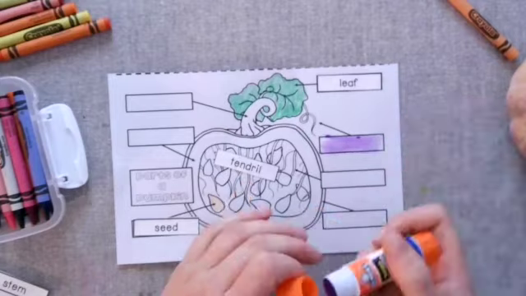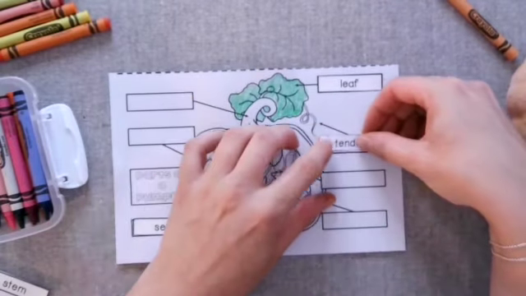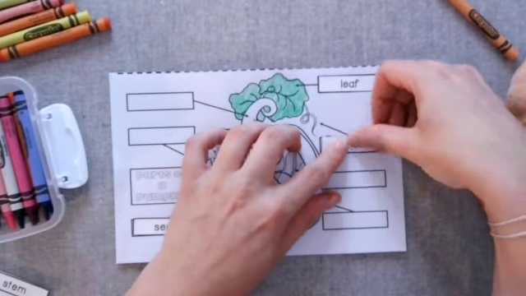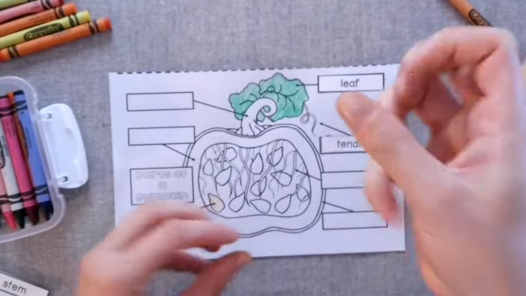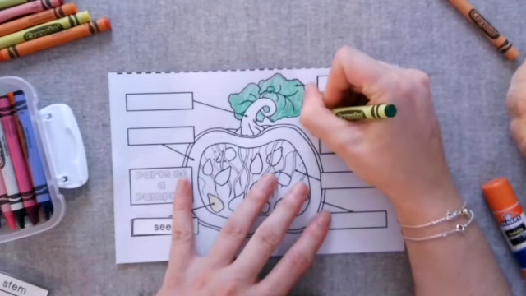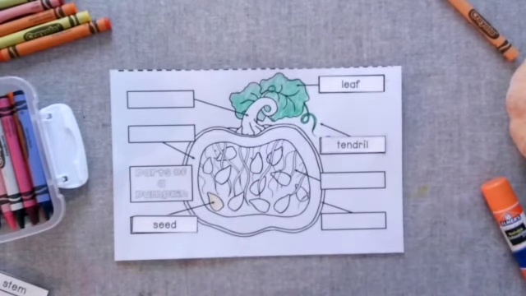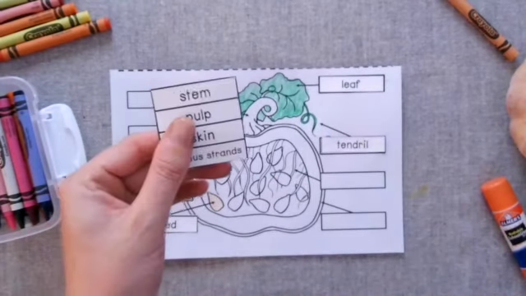Other plants have tendrils as well, usually climbing plants. They have little tendrils that they like to wrap around and they'll hold the plant into place. So tendrils are also green. I'm just going to use my same green. And this is a really hard spot to color, so if you go outside the lines, it's okay. So let's see what our next one is.